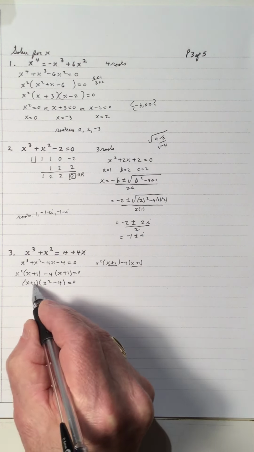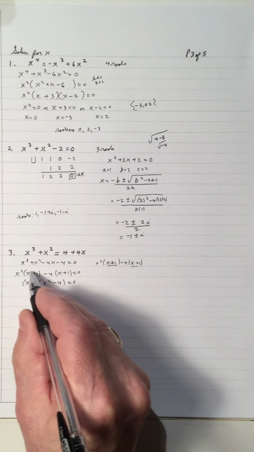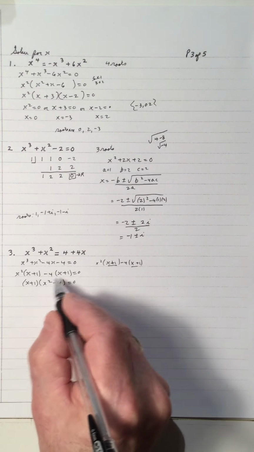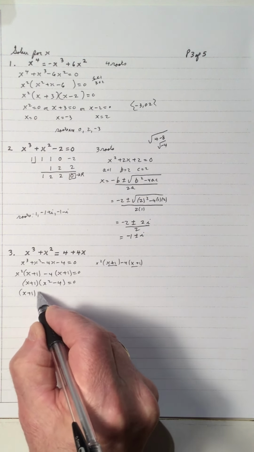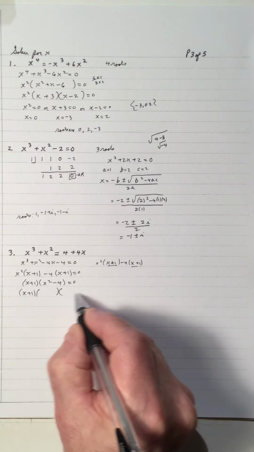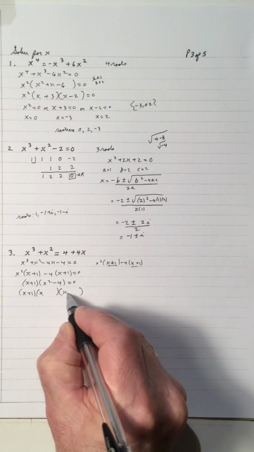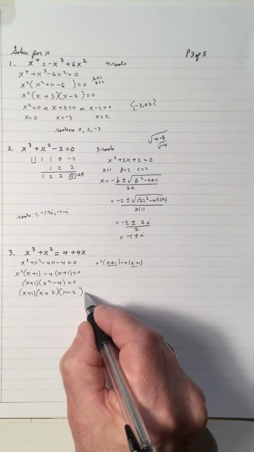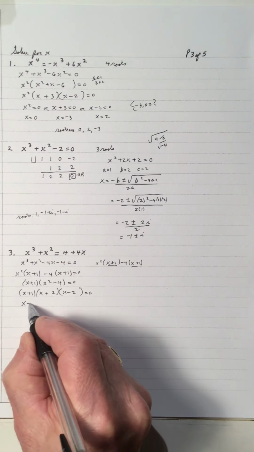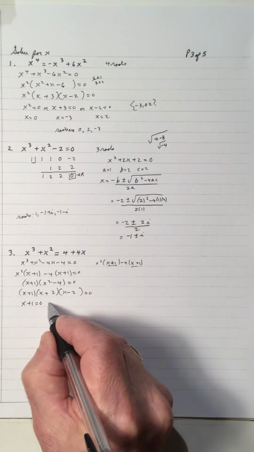If we divide x plus 1 into this expression, we get x squared. Divide x plus 1 into this expression, we get minus 4. So that means x plus 1. And this is the difference of 2 squares, so that's x and x, 2 and 2, plus and minus. x plus 1 equals 0.